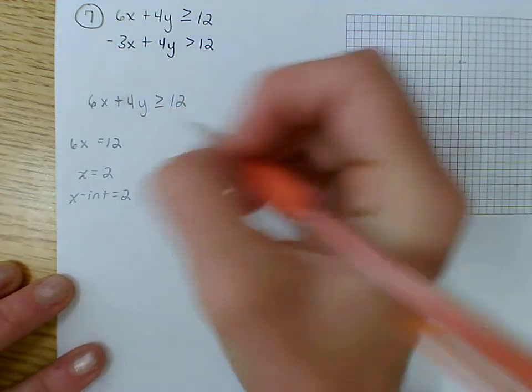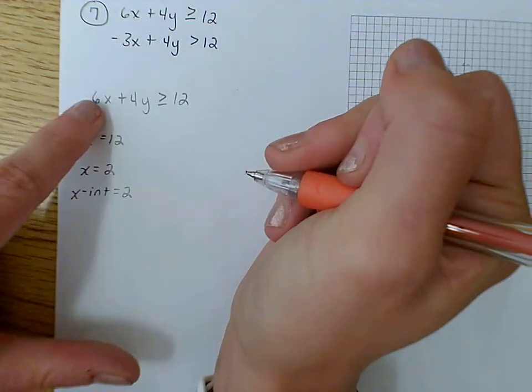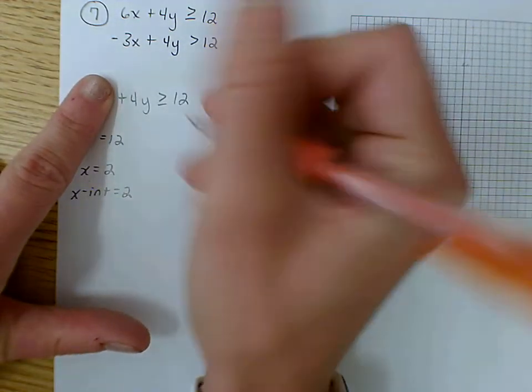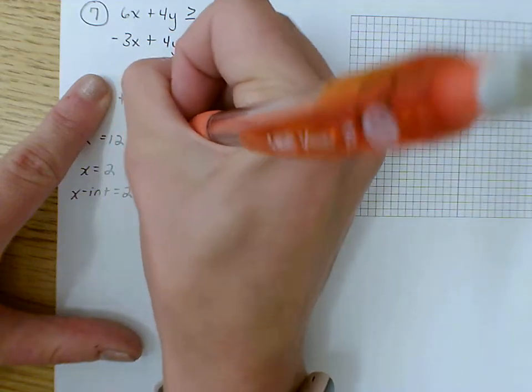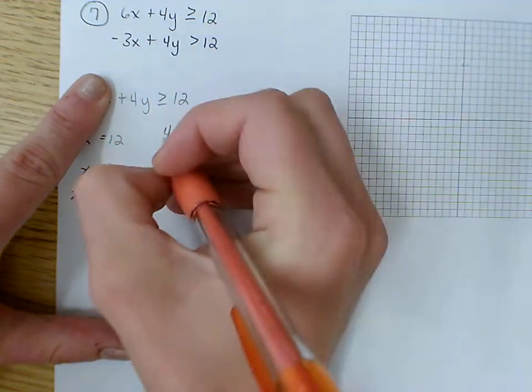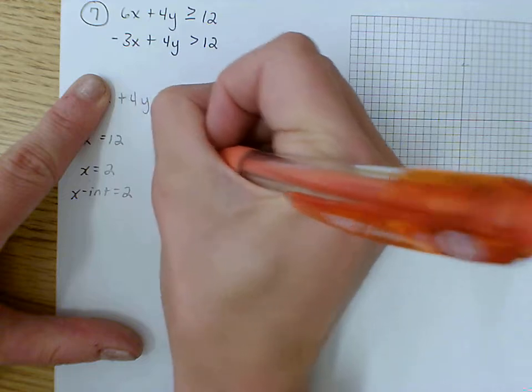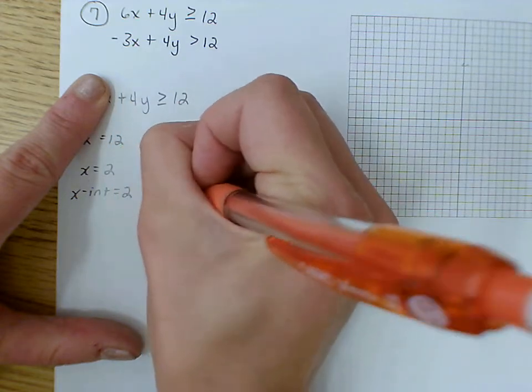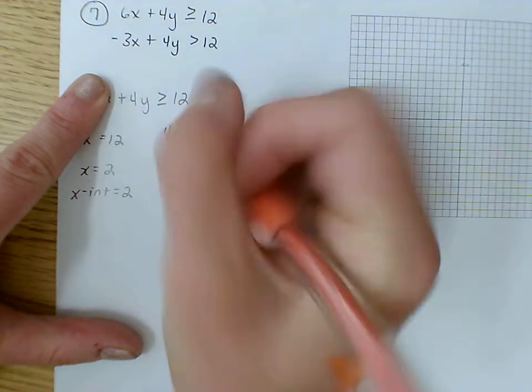And then to find the y-intercept, you need to plug in 0 for x, so that makes your x part go away, so you're left with 4y equals 12. So divide by 4. Y would be 3, so your y-intercept is 3.